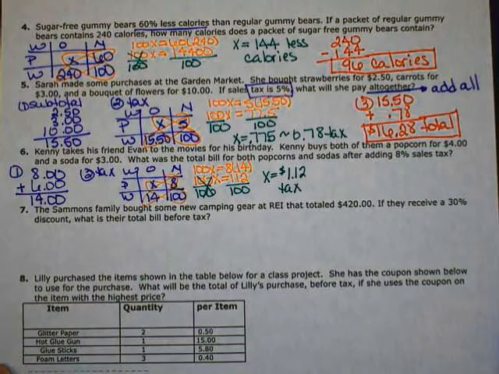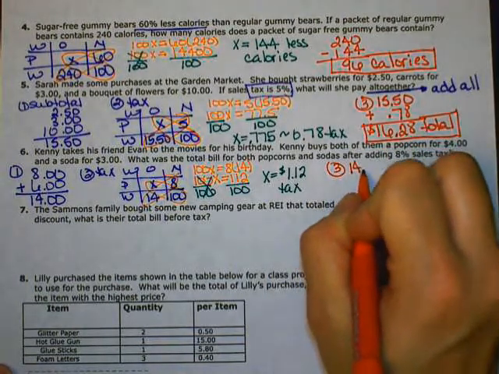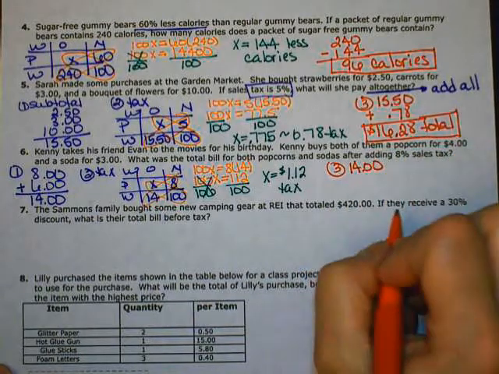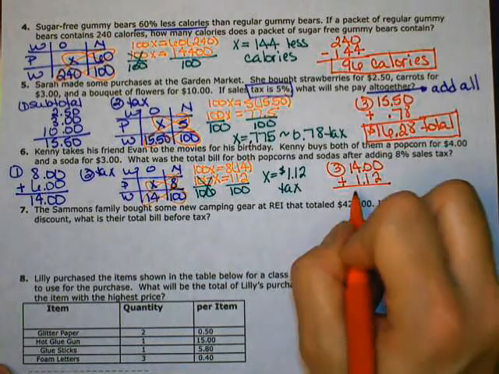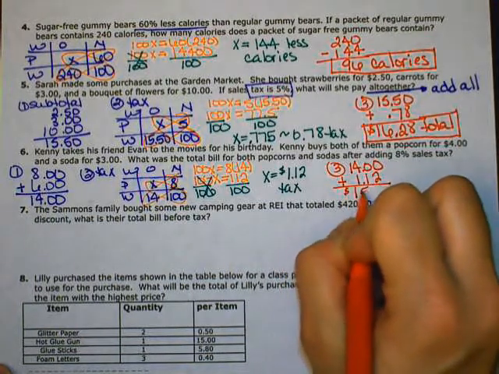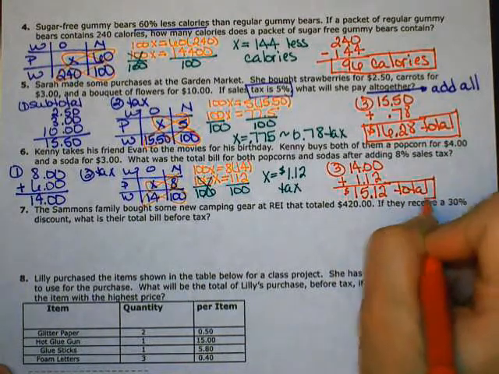And remember, sales tax is an increase. So we need to take the $14 amount for the snacks, add the $1.12 tax. They will be paying $15.12 total for their snacks at the movies.